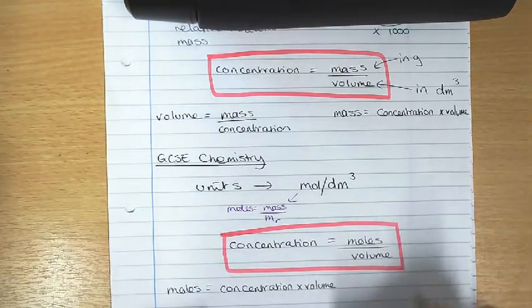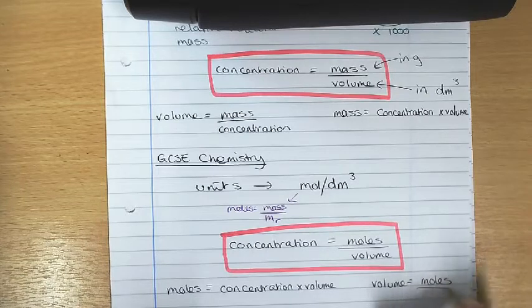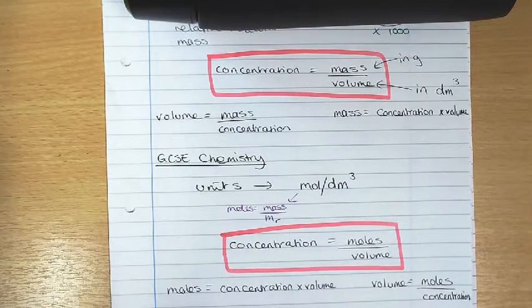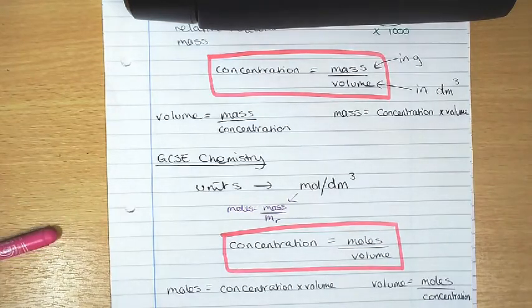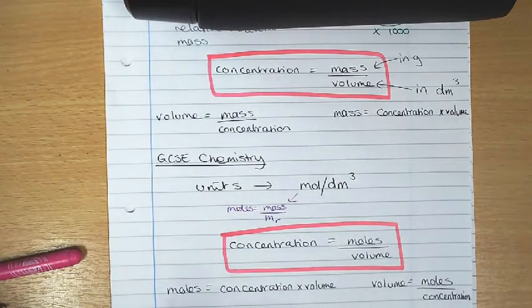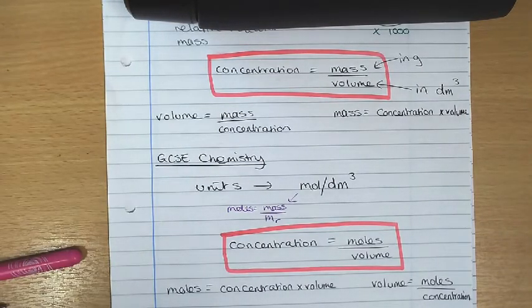And volume is equal to moles divided by concentration. Hopefully that should make sense. Again, you should just be able to use any of those forms of the equation that you find yourself faced with in order to tackle whatever question it is that you're given.